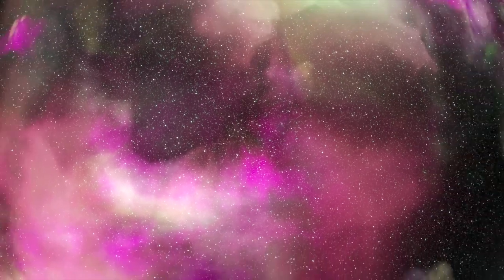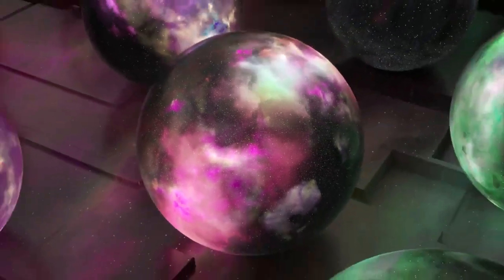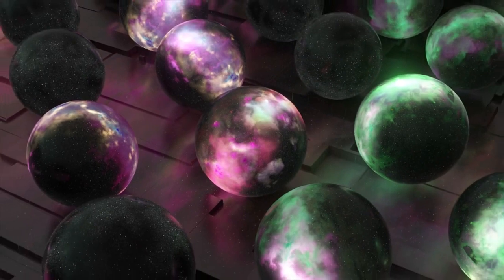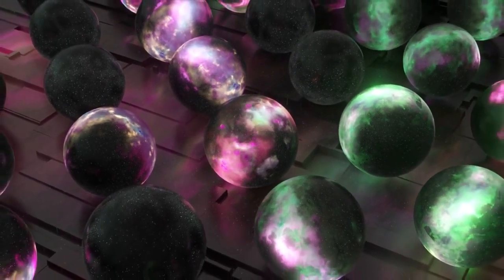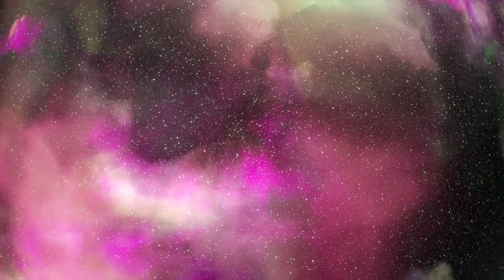3. Structure from motion. Recovering 3D structure from a sequence of 2D images. 4. Epipolar geometry. Understanding the geometric relationship between corresponding points in two images of the same scene.